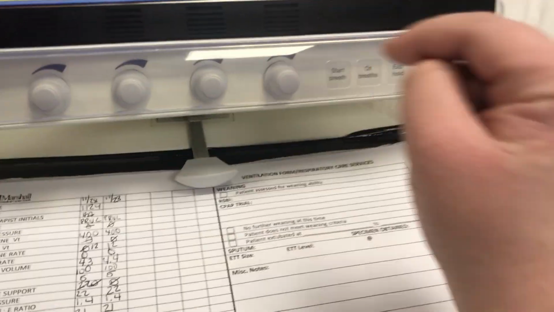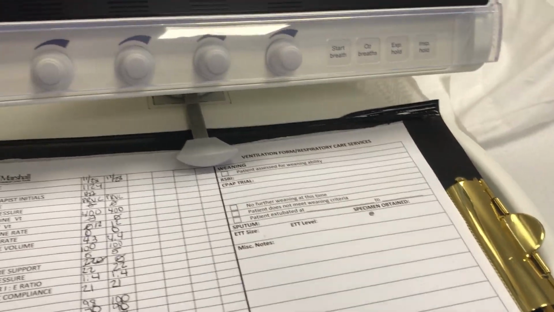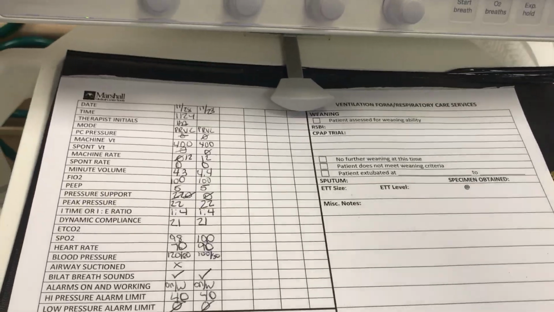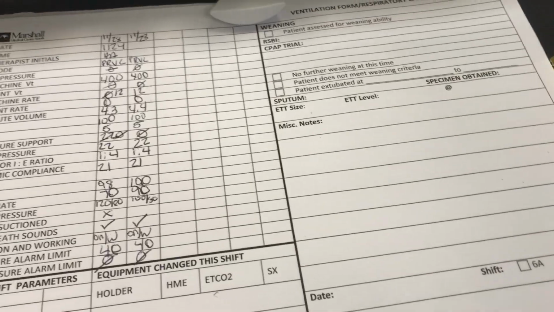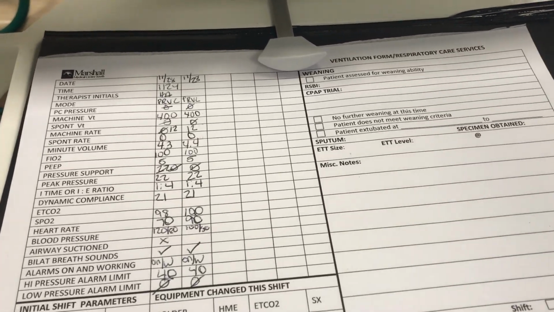Now I'd look at the monitor, get the patient SpO2, heart rate, blood pressure, and look at the end-tidal CO2 machine and get that number. Write those down next. Check if I suctioned the airway. If I did, then I would check it. If not, I'd exit the box.